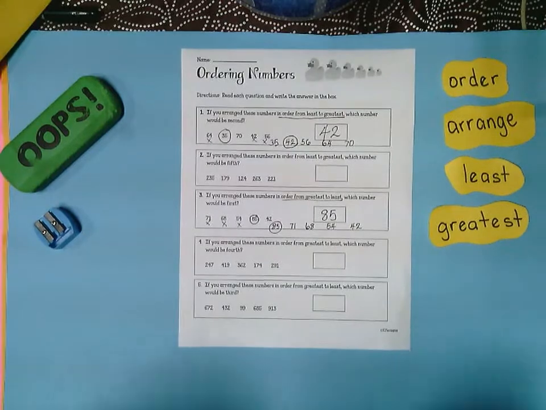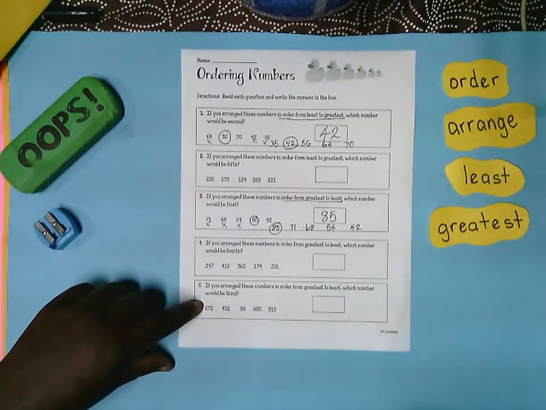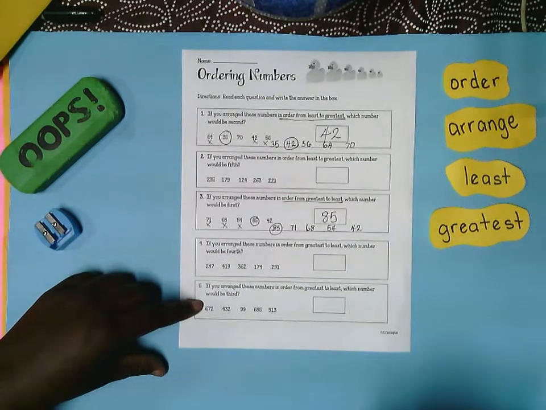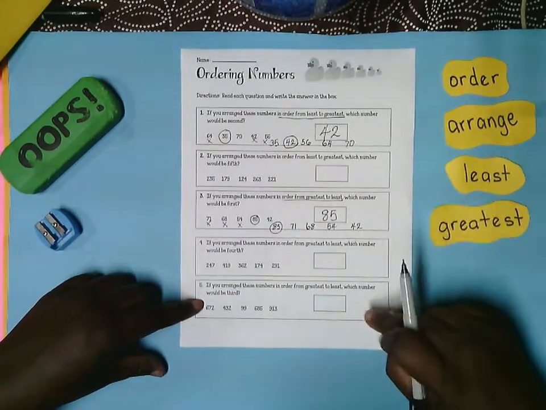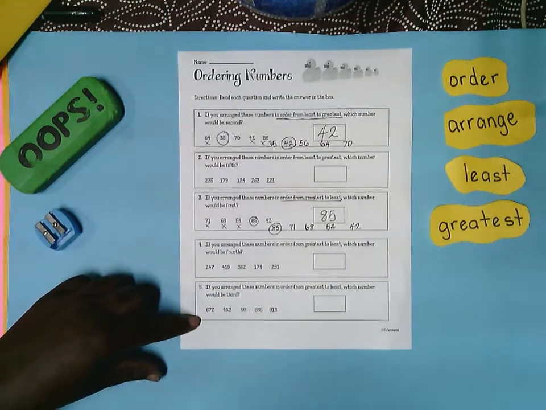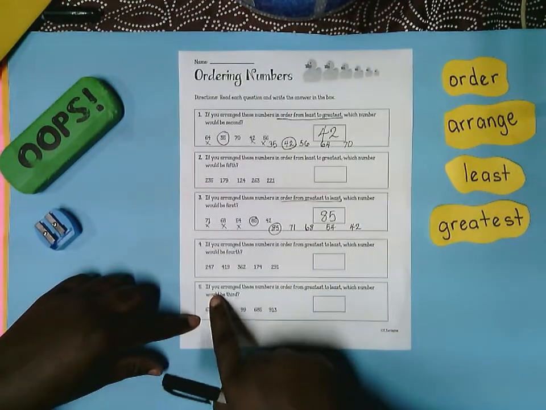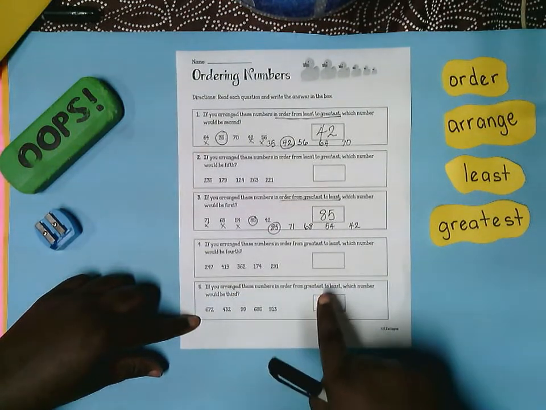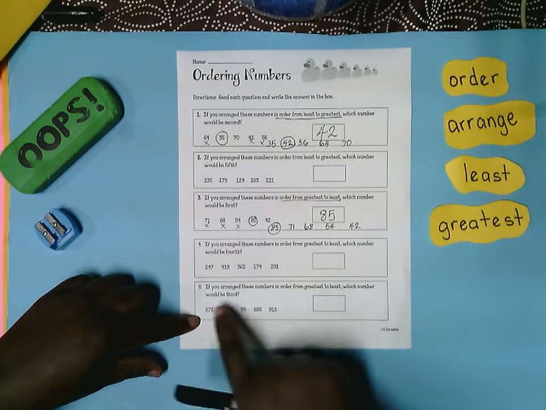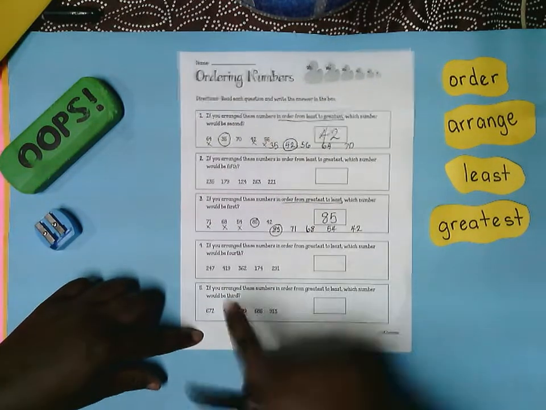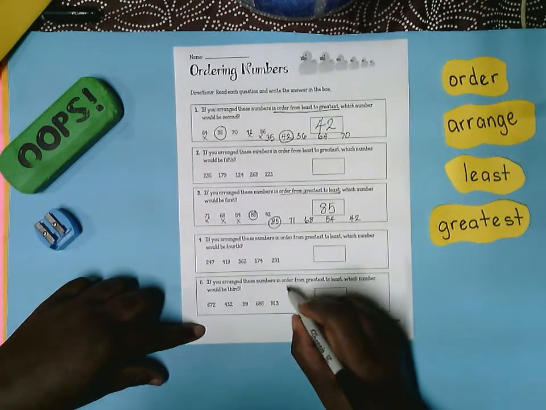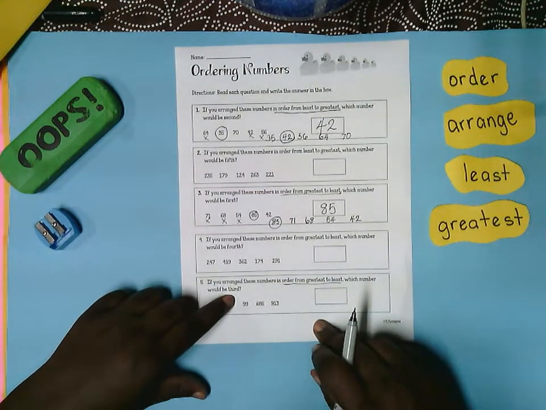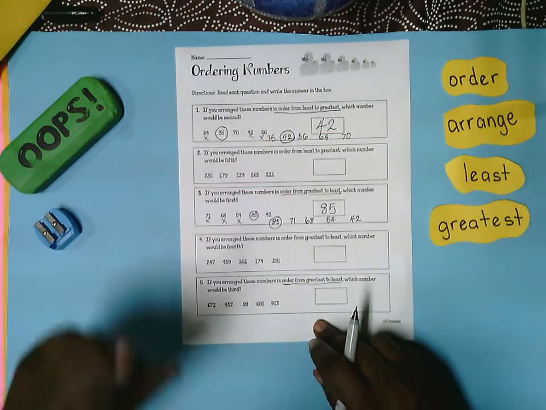Okay, now I'm going to do this one simply because it's a 3-digit and just to help somebody in case you're not sure, because we may have mastered the 2-digit and not gotten our 3 digits. So let's read the instructions. If you arranged these numbers in order from greatest to least, which number would be third? So this time, we are ordering from greatest to least, and then we need to know which number is third. So we got to do step 1 first.